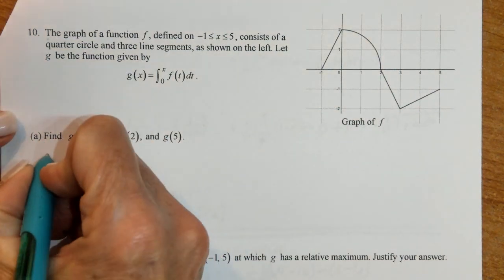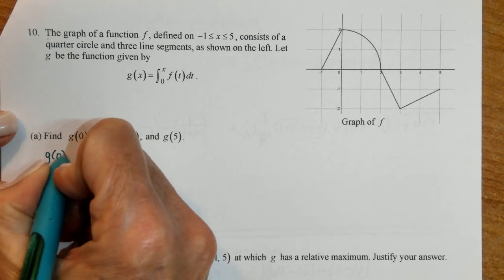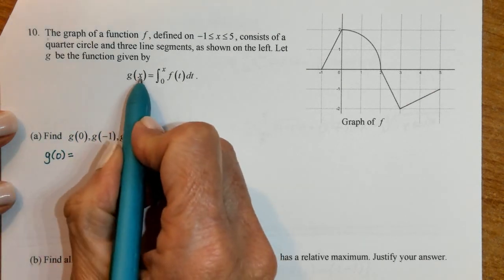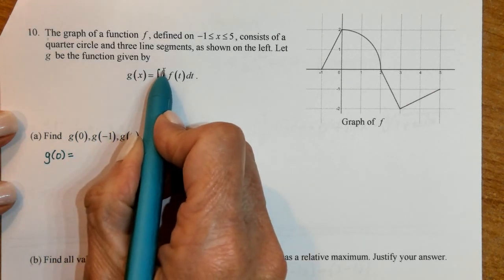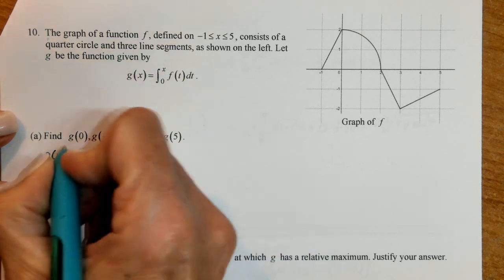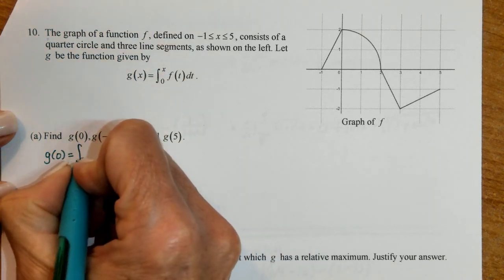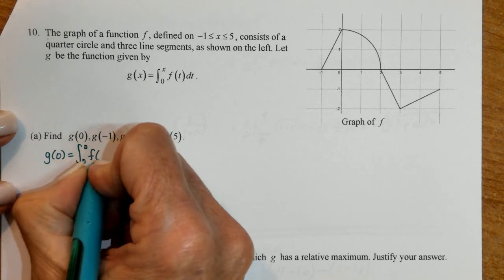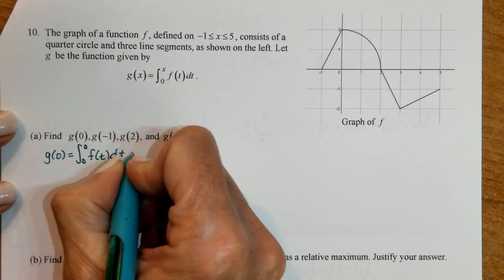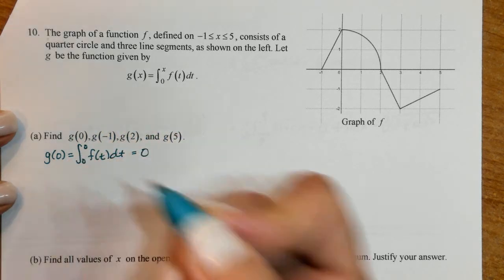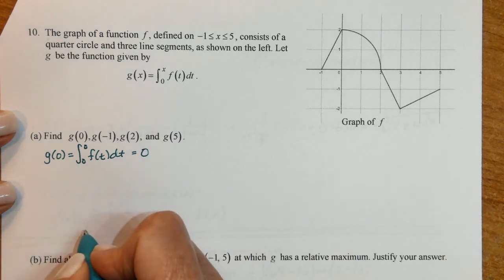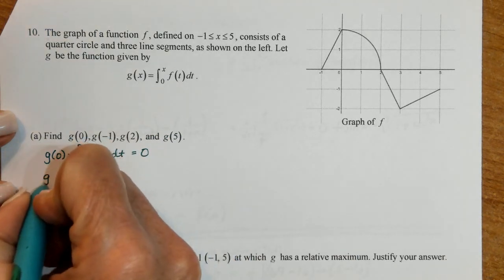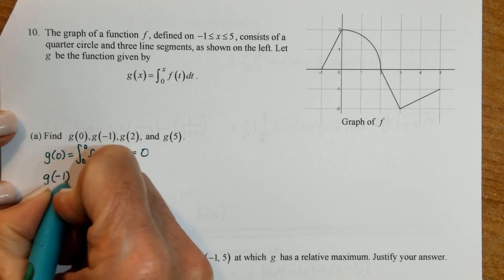Well, let's start with the first value, g of 0. G of 0, we're putting 0 in for x, correct? So that would be the integral from 0 to 0 of f of t, which is just 0 because our boundaries are the same. Easy. Next up, we'll find g of -1.